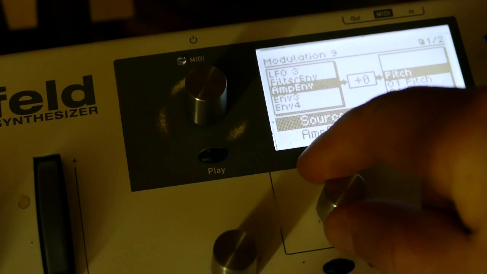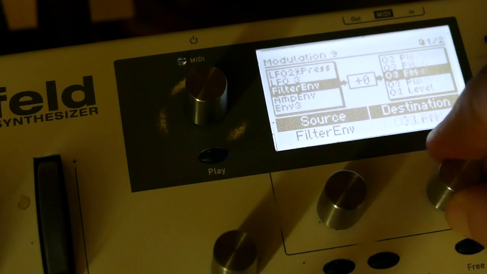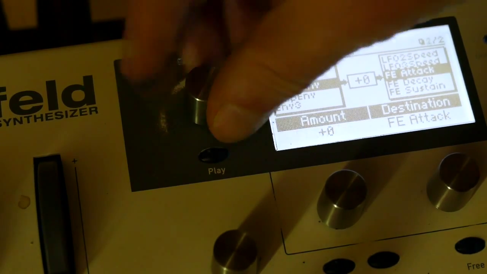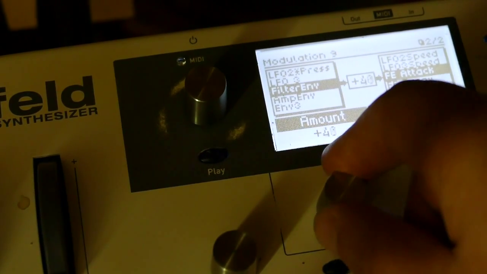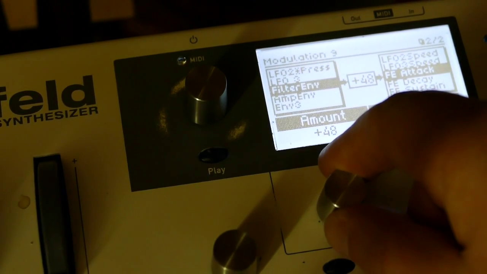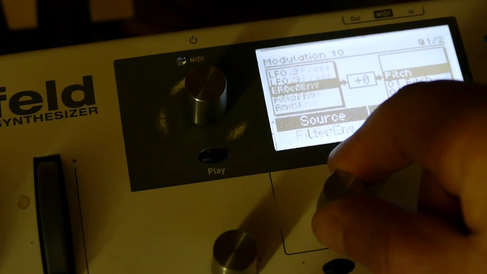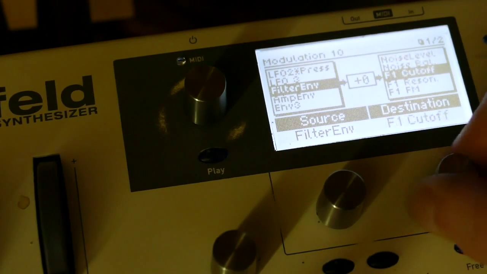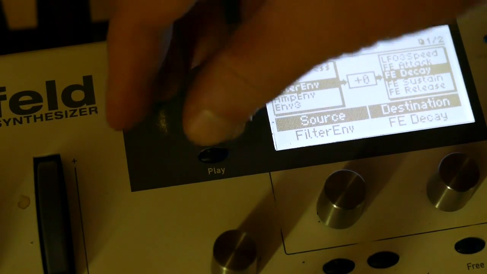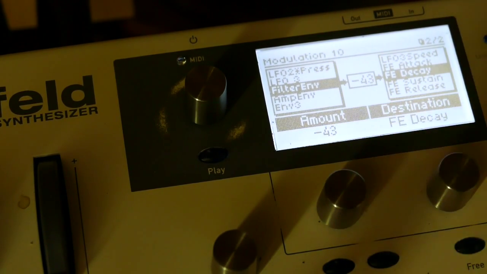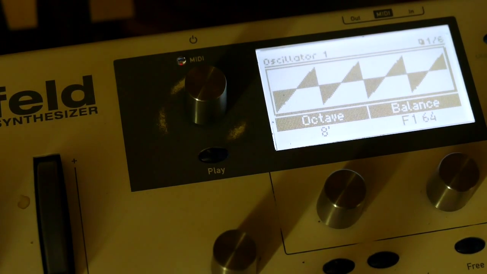So, on Modulation 9, I'm going to get filter envelope to filter attack. I'm going to add 48 to it to make it more concave. Or is it convex? I think it's concave. One of the two. Filter envelope to filter decay. I'm going to set it to minus 43. Now, that's still on filter 1 because oscillator 1 is assigned to it right there.